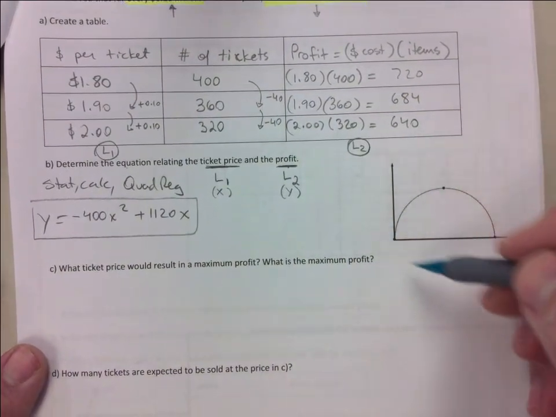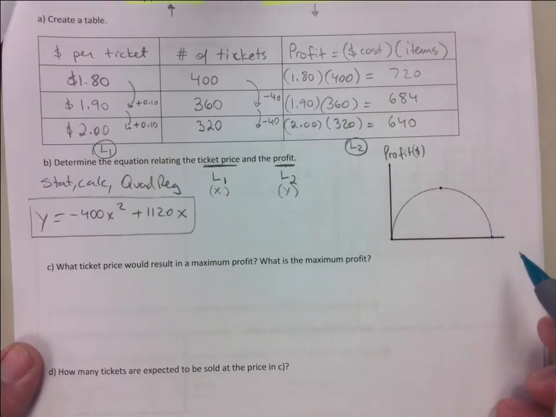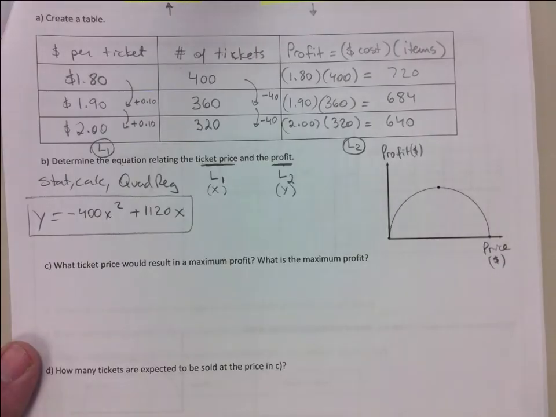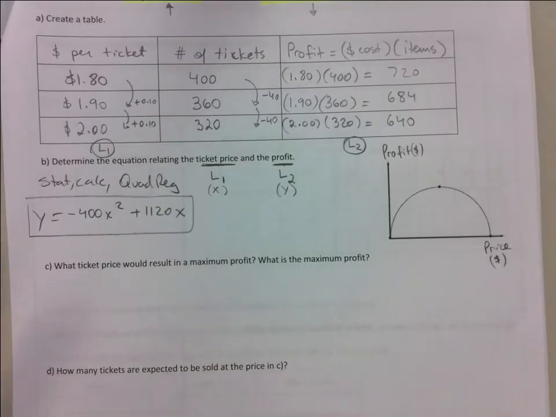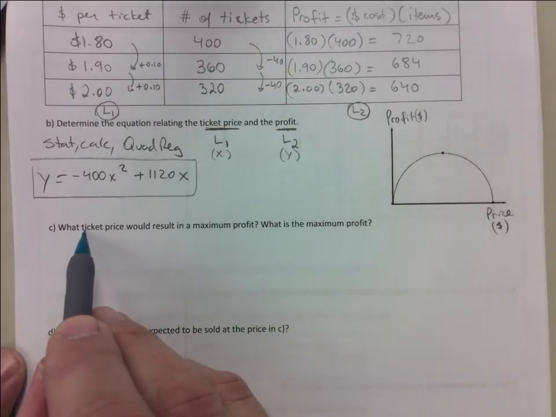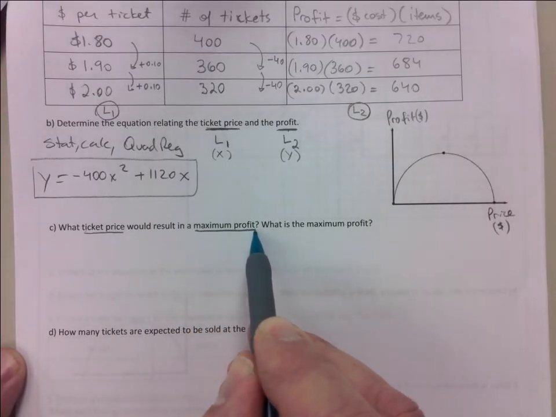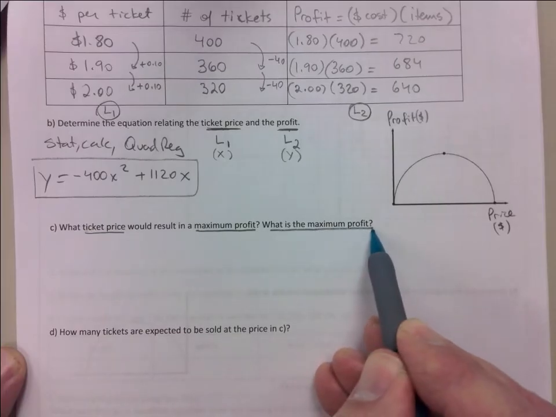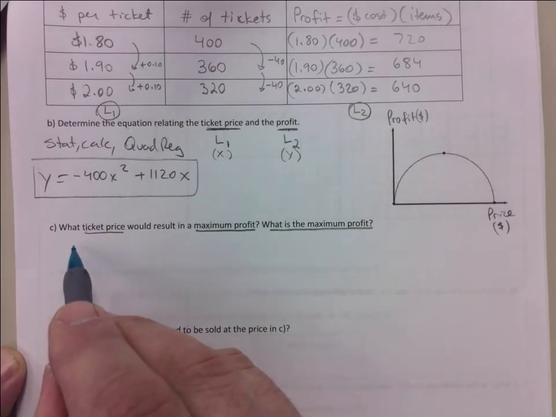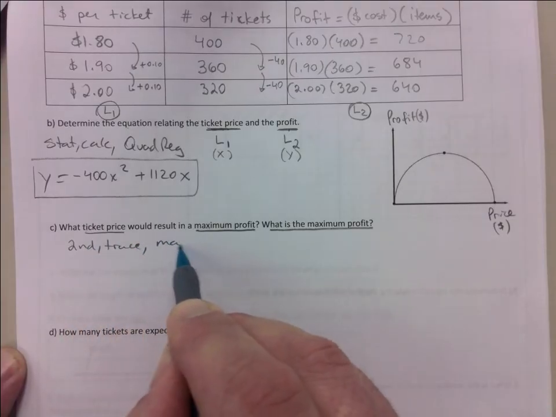So basically what happens, if you look at this graph that I included, you have your profit here in dollars, and you have the price per ticket also in dollars along the x-axis, right? So that's kind of what we're looking at. What is it asking here? What ticket price would result in the maximum profit? What is the maximum profit? Do you see maximum everywhere? The greatest? What are you thinking of? Second, trace, max, right? Vertex.